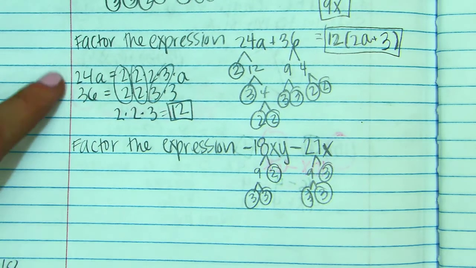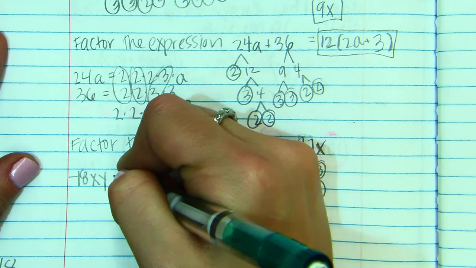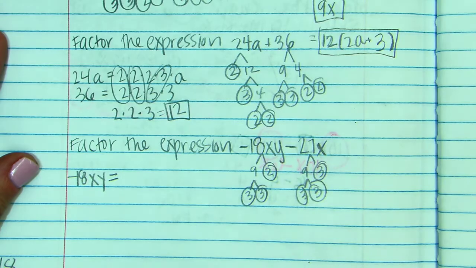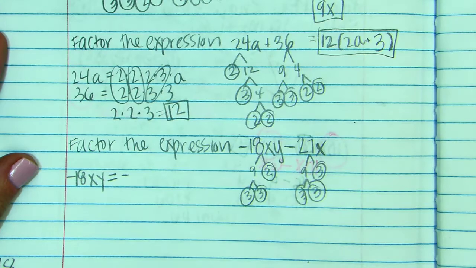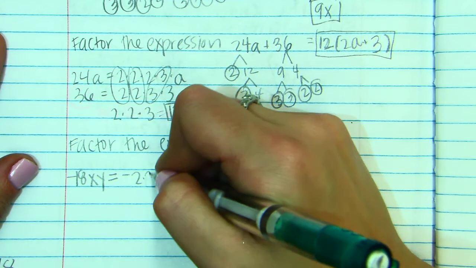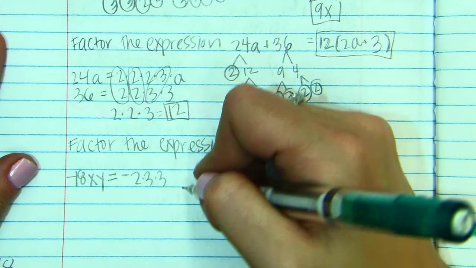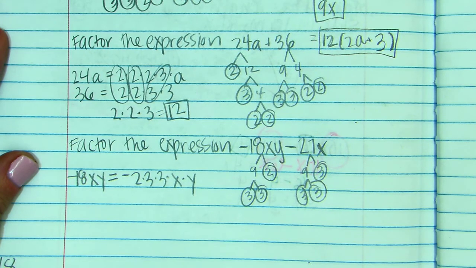I have to write them on top of each other, so I'm going to write negative 18xy equals, I need to remember my negative sign. That's not going to show up in my factor tree either. 2 times 3 times 3 times x times y. The negative and the variables are not going to show up in your factor tree.